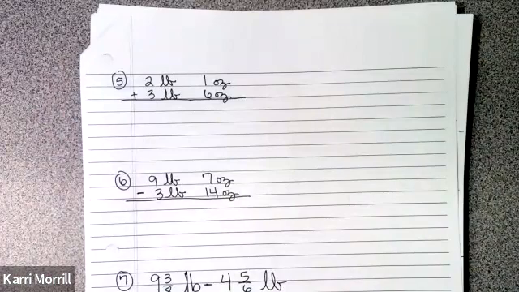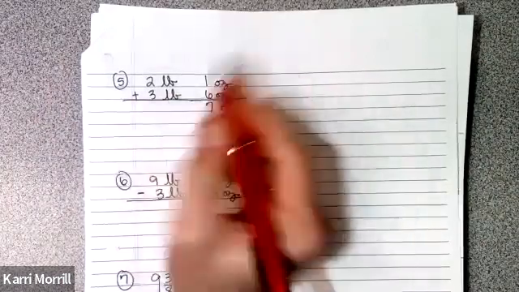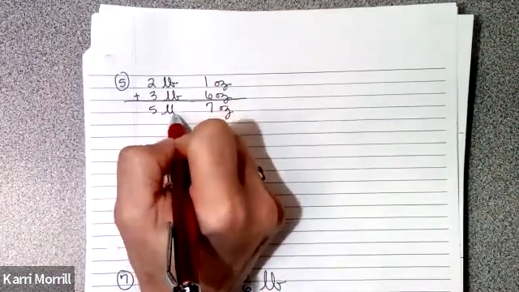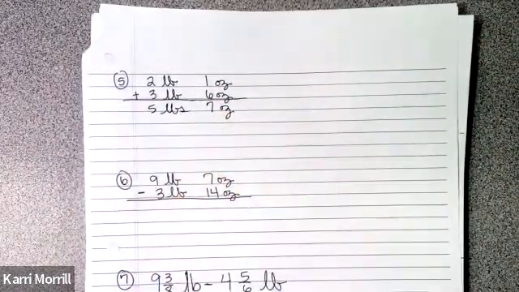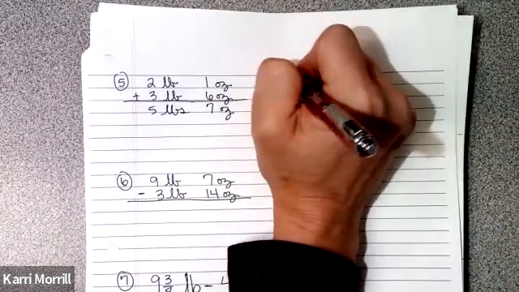Okay, let's turn the page and we're on pounds and ounces again. So I could just add my ounces together, which is 7 ounces. And 2 plus 3 pounds is 5 pounds. Do I need to regroup anything? No, and the way that we know that is we said that there are how many ounces in a pound?